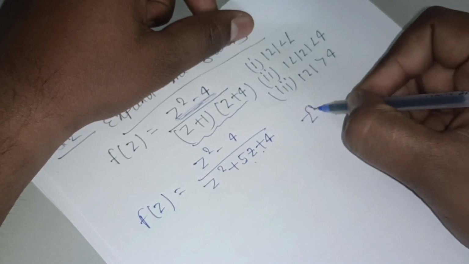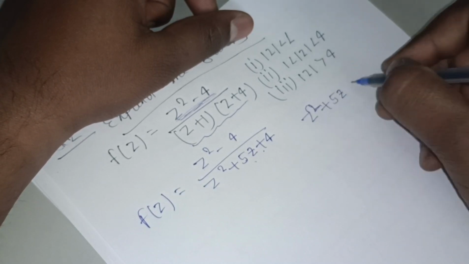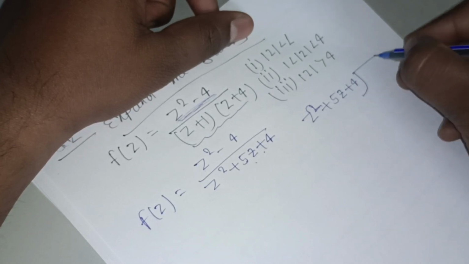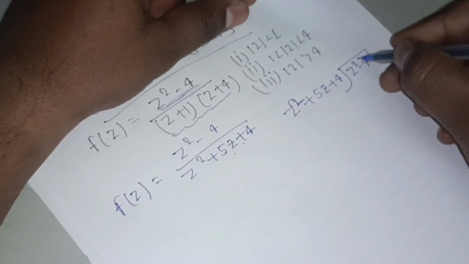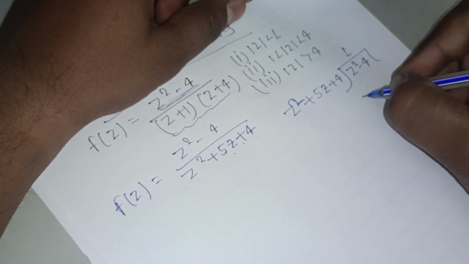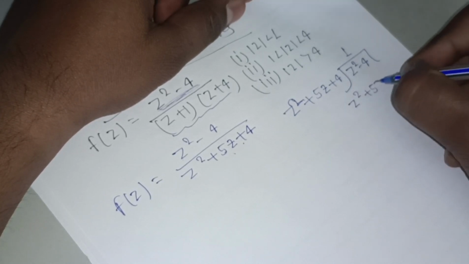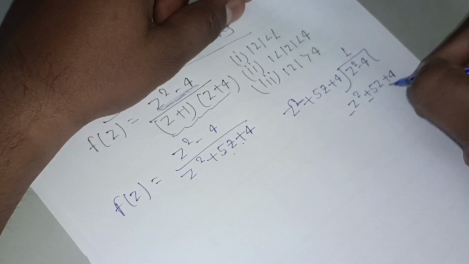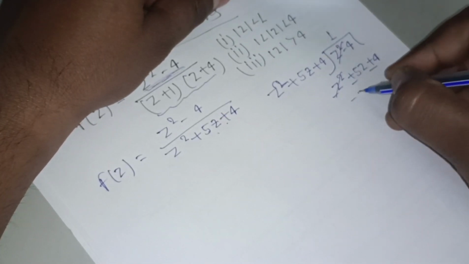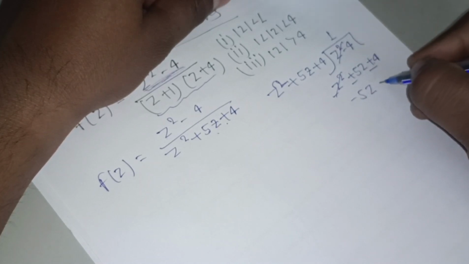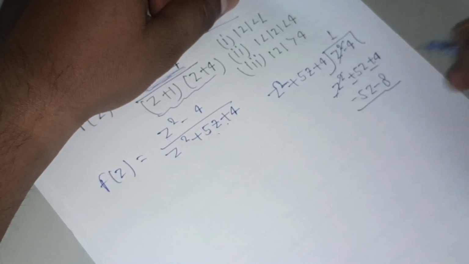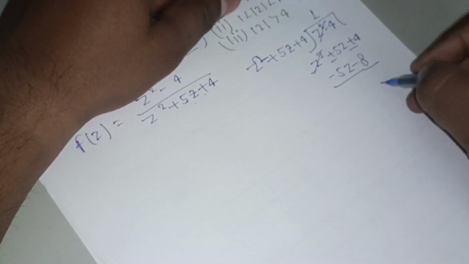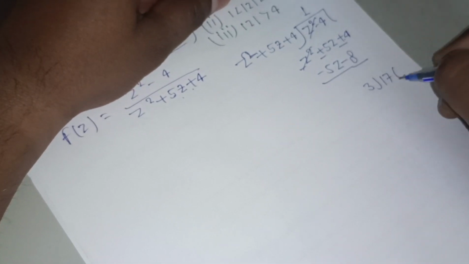Let's do this. Firstly, z square plus 5z plus 4 is divided by z square minus 4. Okay, so now if we see, it will divide one time. So z square plus 5z plus 4. Doing subtraction, the z square will cancel. It will be 5z minus 4, means minus 8, so 5z minus 8.